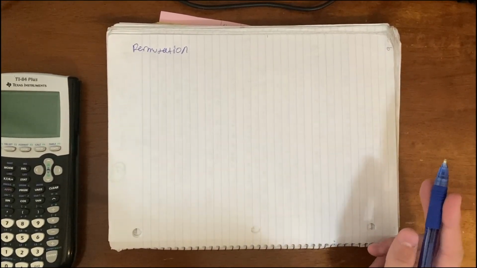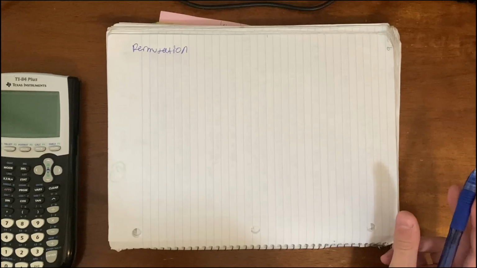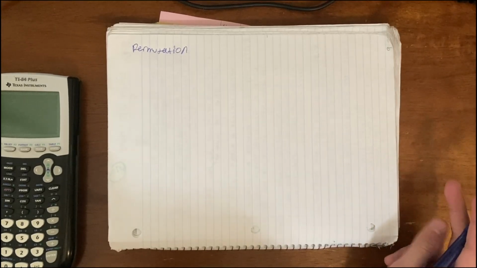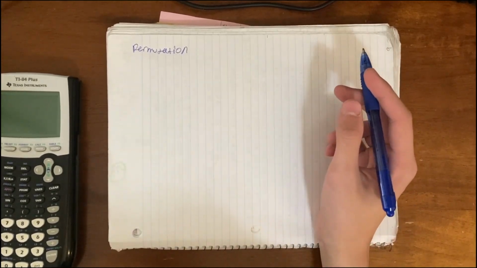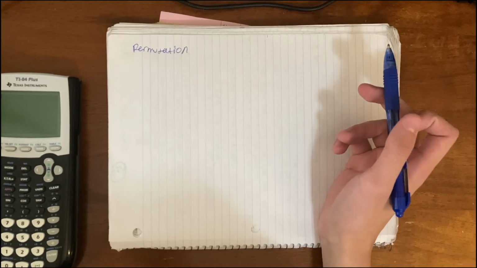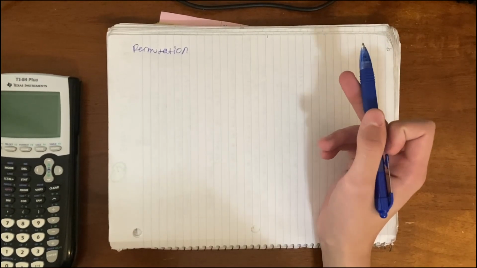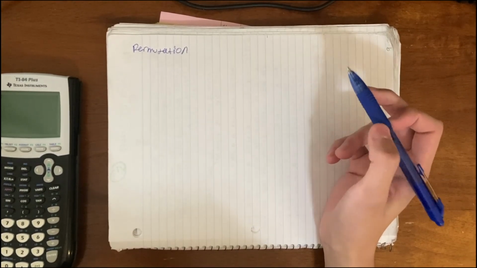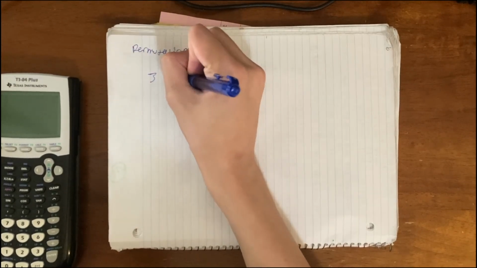Hello! Today we will be starting with a question. Say we want to select members for leadership positions in a club. The first person will be the president, the second person will be the vice president, and the third person will be the secretary, we'll say. And the club has a total of 15 people, so we want 3 people from the group of 15.